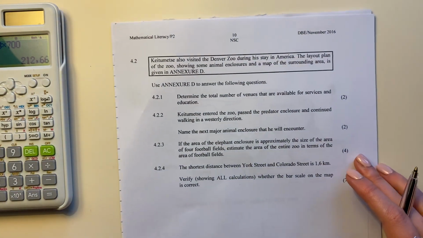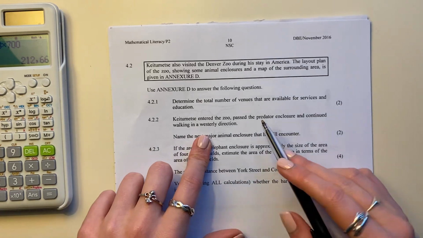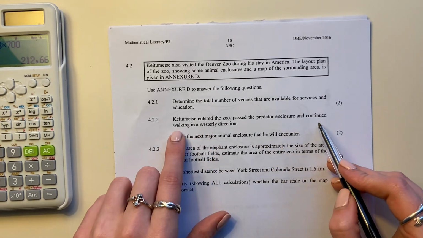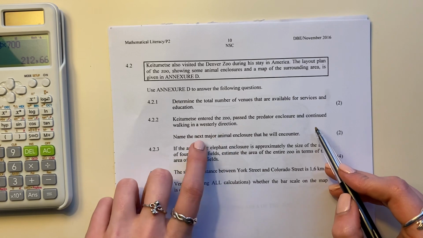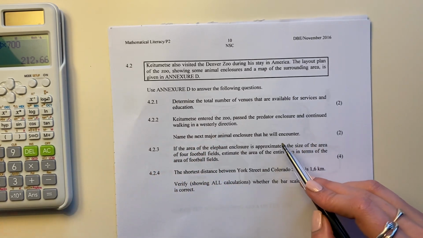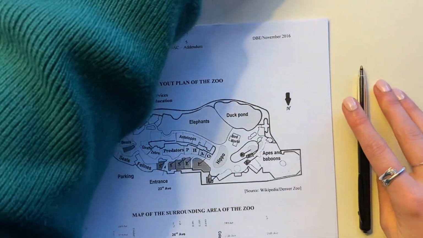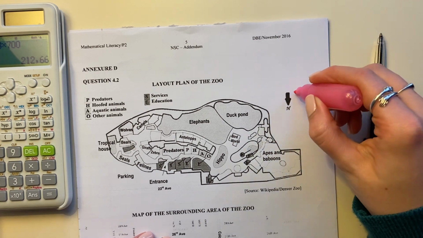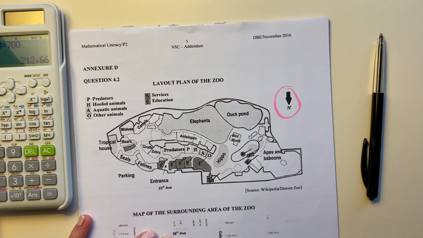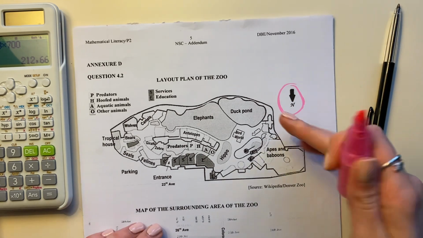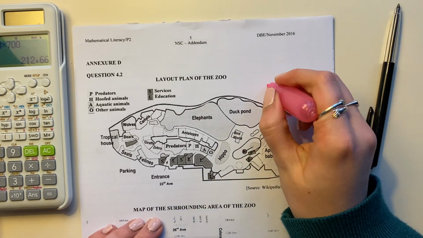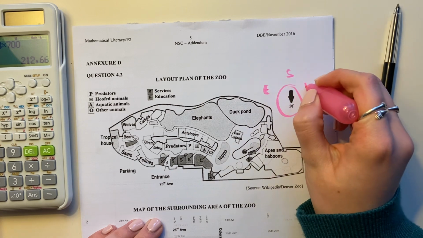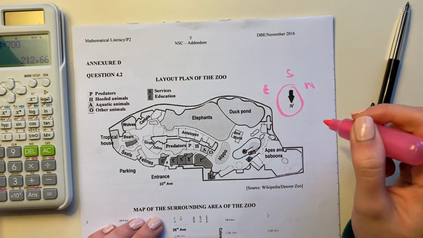Then it says, Q4.2 entered the zoo, passed the predator enclosure, and continued walking in a westerly direction. Name the major animal enclosure that he will encounter. Now, this is important, right? Whenever we look at these questions, it's always very important to know where it is we're going, and where north is. So we don't know where west is until we know where north is. So there's north, east, south, west, because that's how it goes. It always goes clockwise, okay?